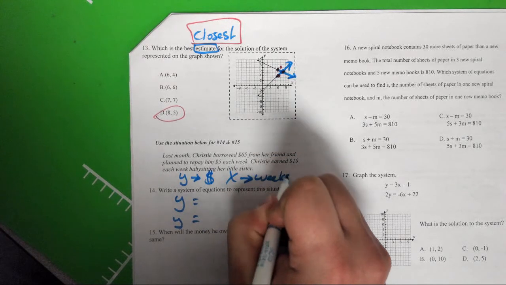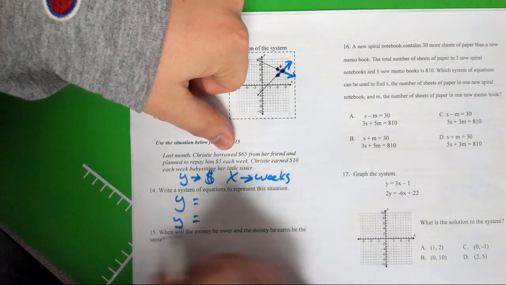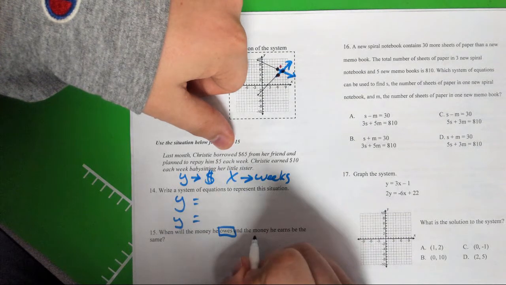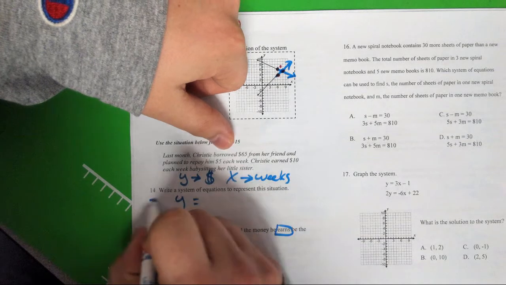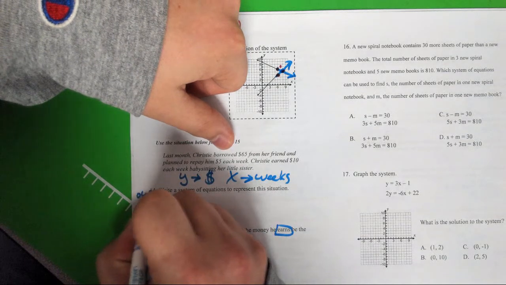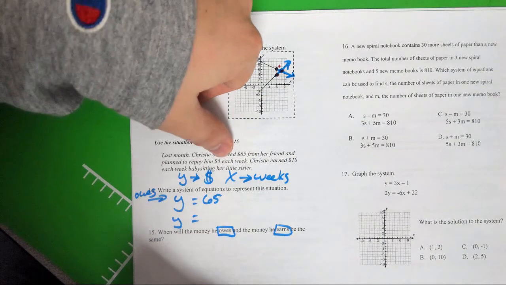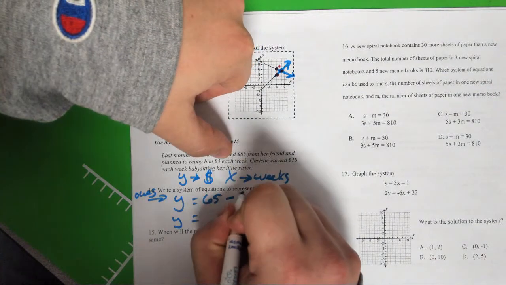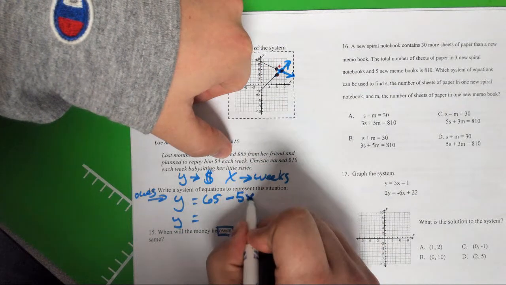If we look down here, it says money owes and money earns. This one is our owes. So you start off owing 65 bucks. Now, if you're going to pay back $5 each week, then you'd be chipping away or subtracting $5 each week.